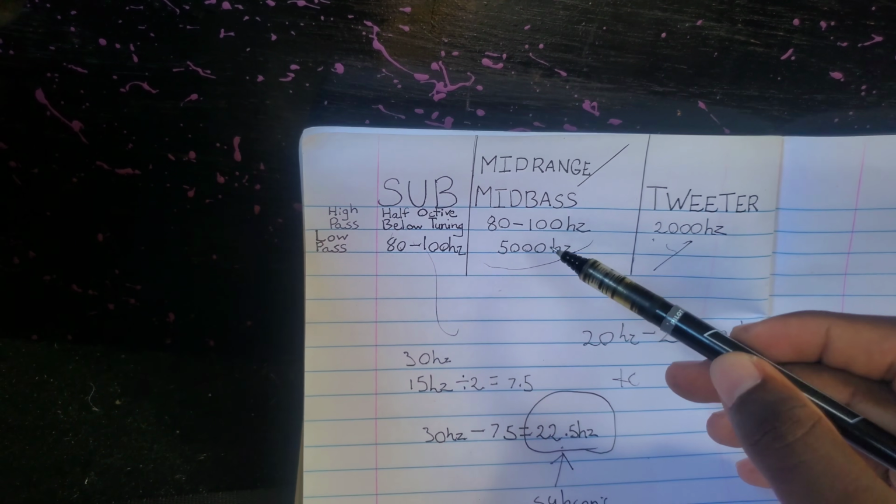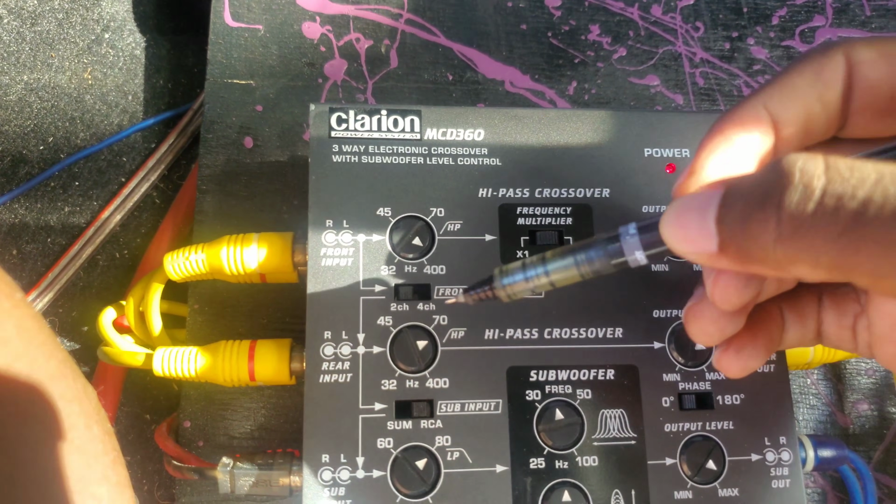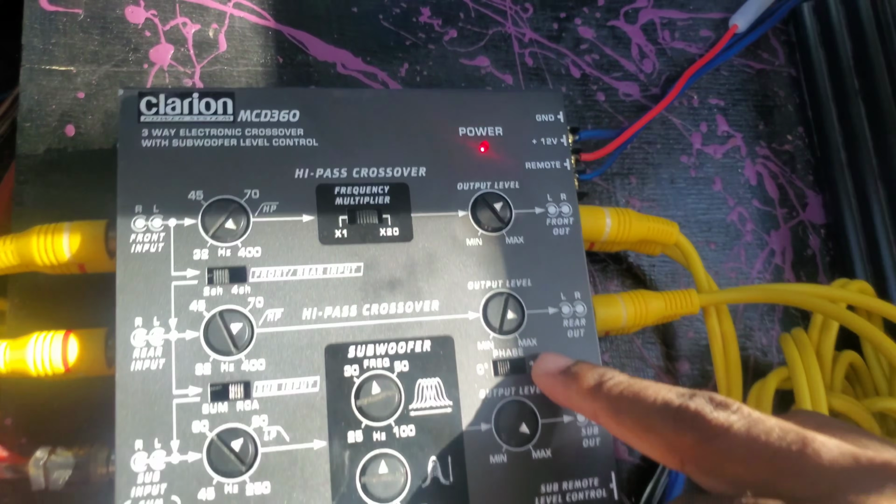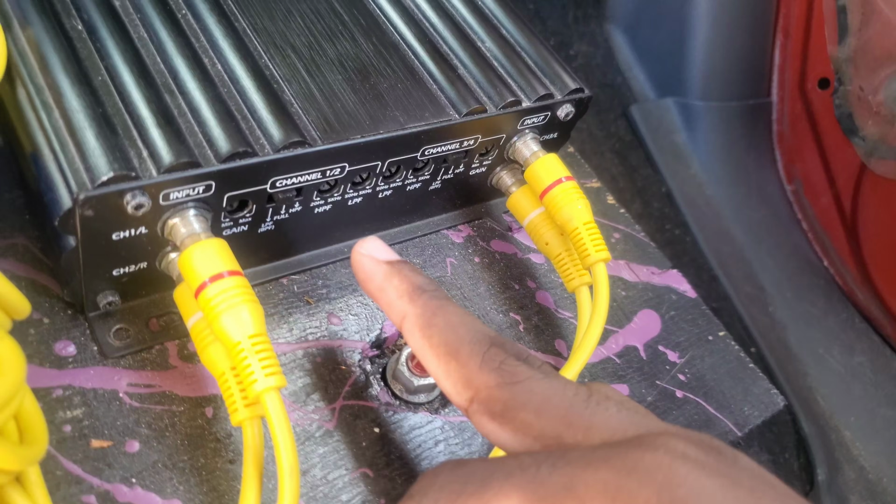So on your DSP or your external crossover, coming on your low pass filter, that is where you would want to set your low pass filter for your mid-range speakers. And as I said, the output level is all based on where you have your amplifier gain set at.